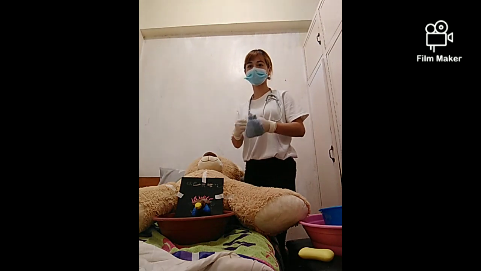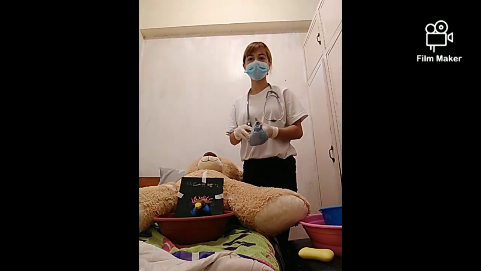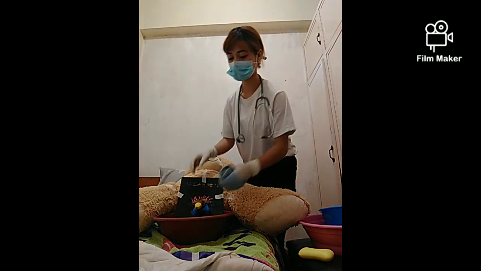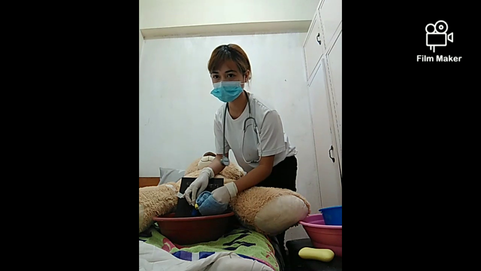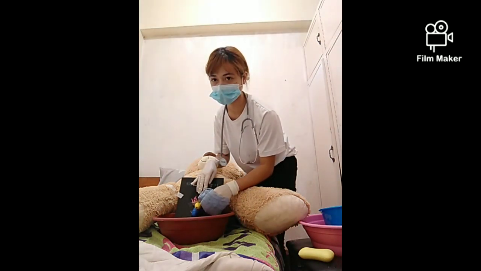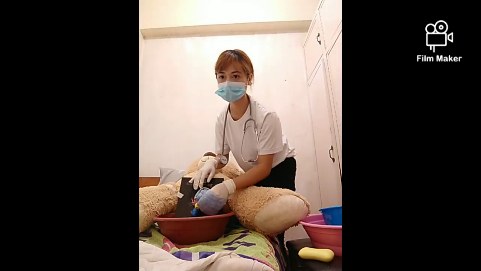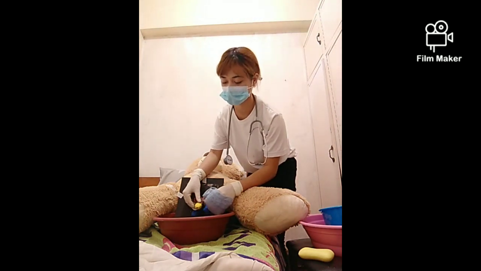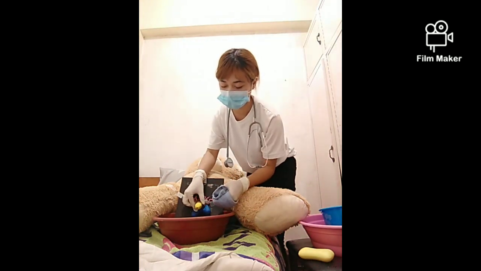Okay? So, for the male patient, clean beginning with penile head. So, ito yung penile head natin. And move downward along the shaft. And retract the foreskin of uncircumcised male gently. So, ito yung penis ng patient.